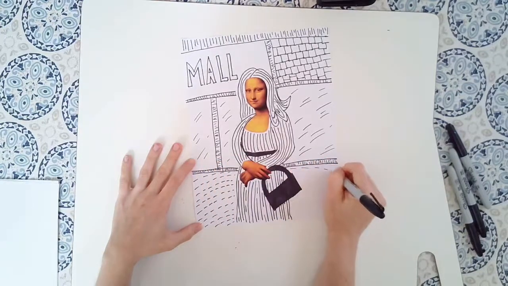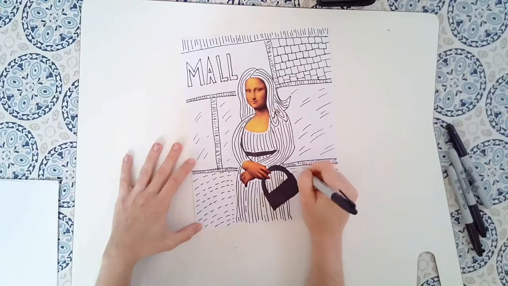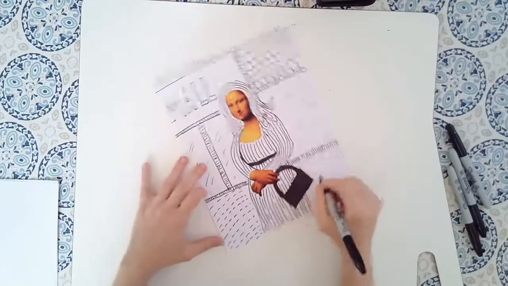So I just went ahead and did the same on the other side. I made it curve down to the right side. And I'm just making dashes.